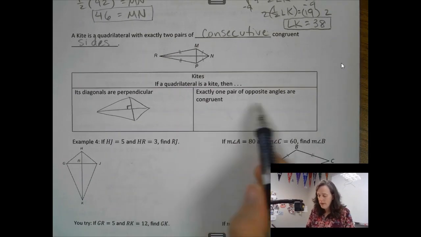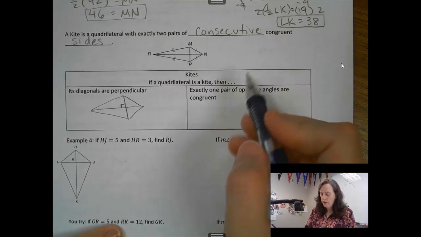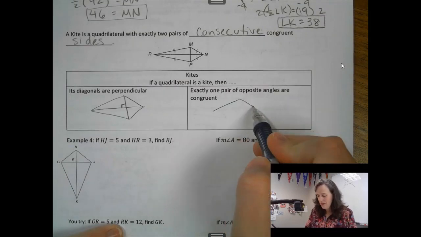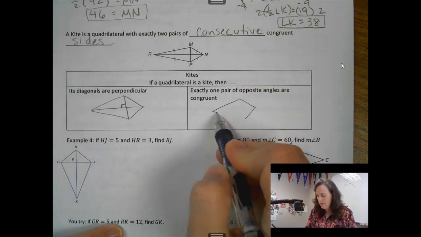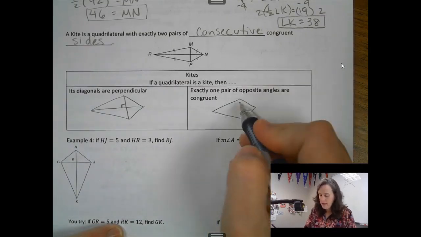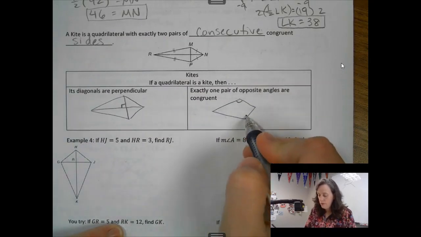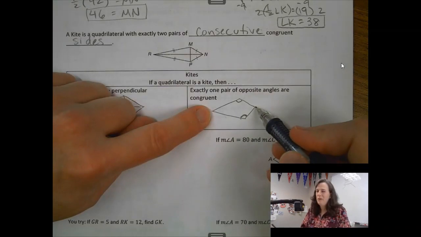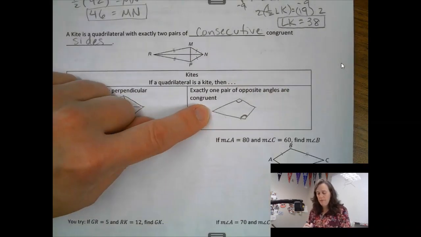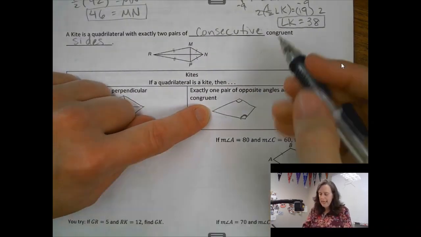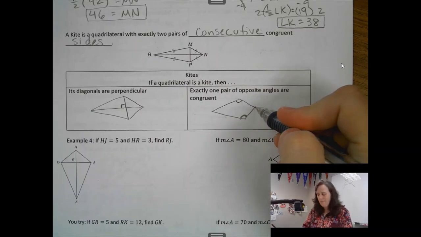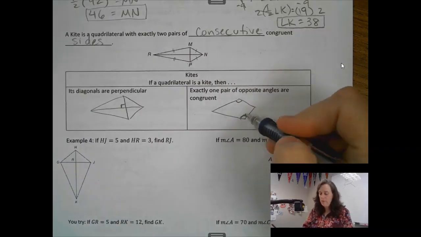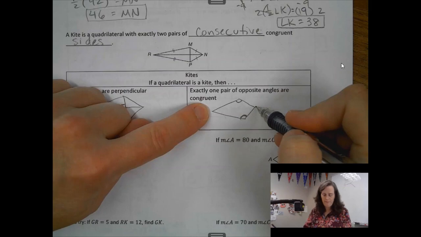Okay, exactly one pair of opposite angles are congruent. So we don't have a lot that matches up in a kite for angles. This angle will be congruent to that angle, but these other two don't match at all. Usually this one's very, very small and pointy, and this one's usually bigger. Doesn't have to be, but these two will match, these two will not.